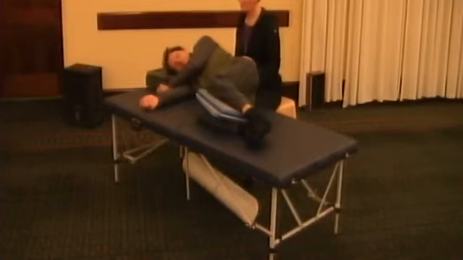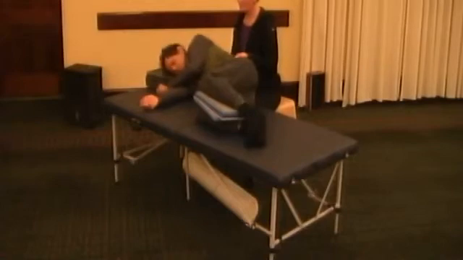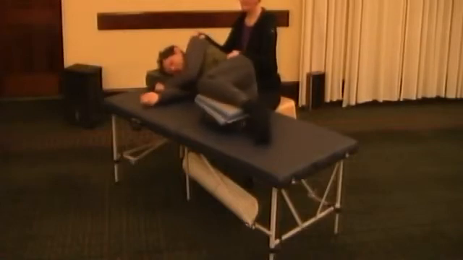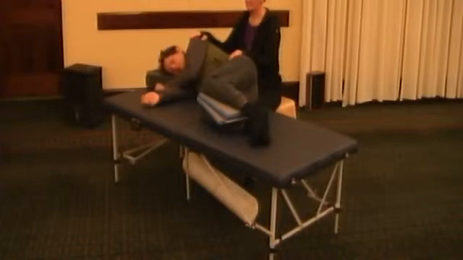Now, switch that around. Always lead with your left hand. So now the sequence goes from pelvis to head. Depending on how you're sitting. Okay, not everybody's the same. Never mind.